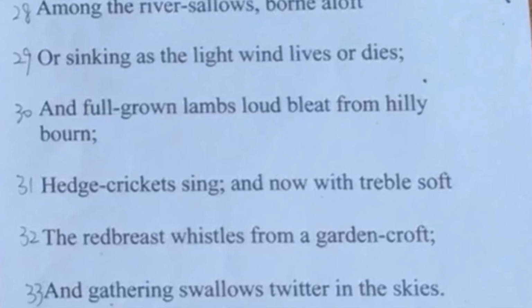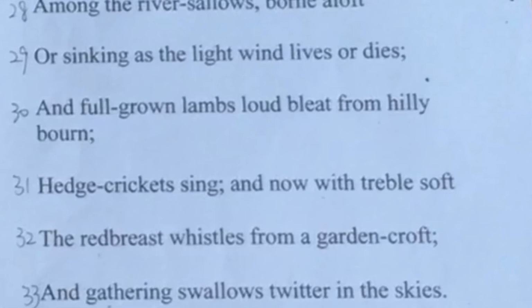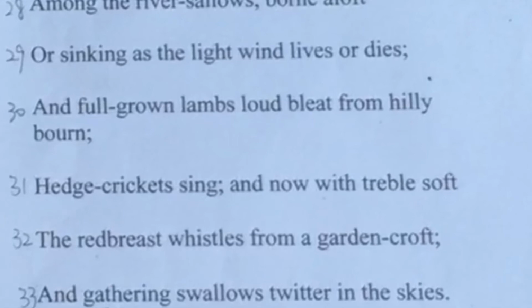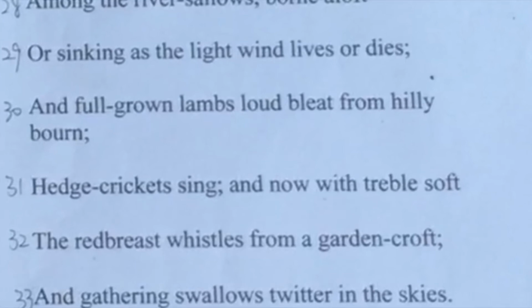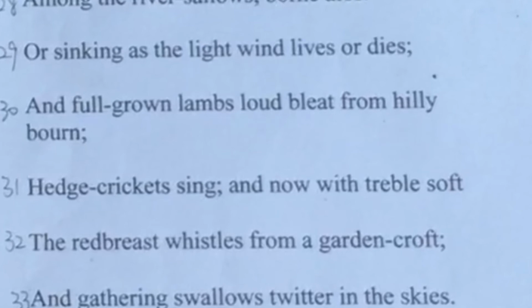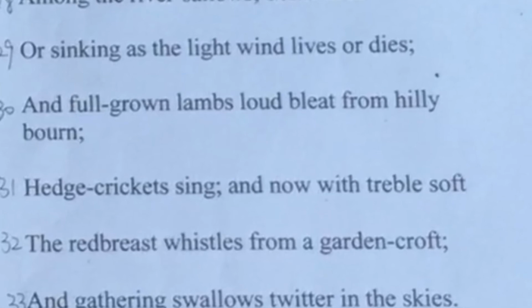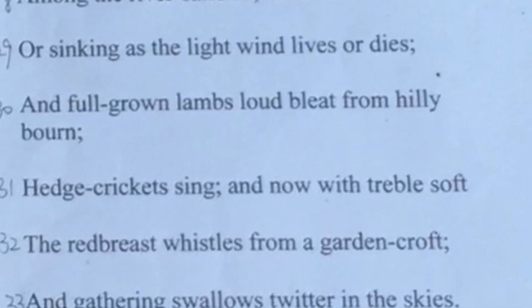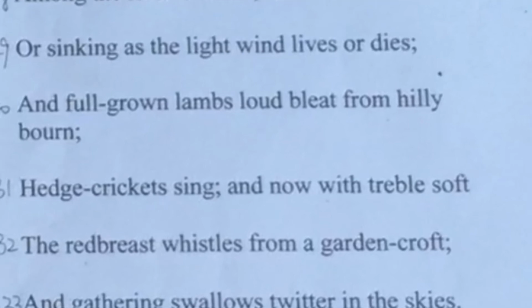Unlike stanza 1 and stanza 2, stanza 3 gives a feeling of sadness. Keats describes the small gnats mourn in a willful choir, the lambs bleat, the redbreast whistles, and gathering swallows twitter. All these are the symbols of dying autumn and the coming winter, and give a sense of unpleasure, which is opposite to stanza 1, which shows the pleasure of autumn. So, Keats combines both the happiness of autumn and the sadness of autumn to compose this poem.